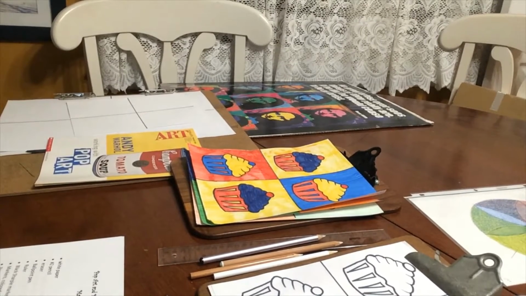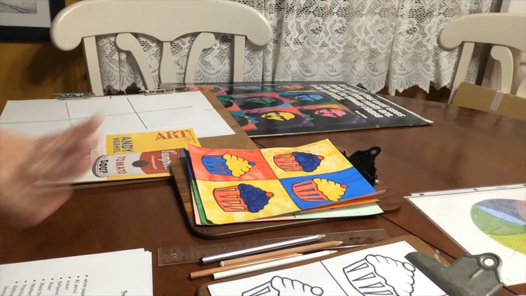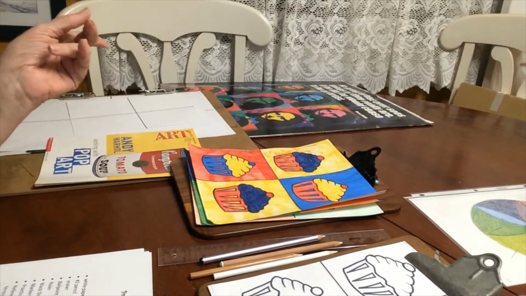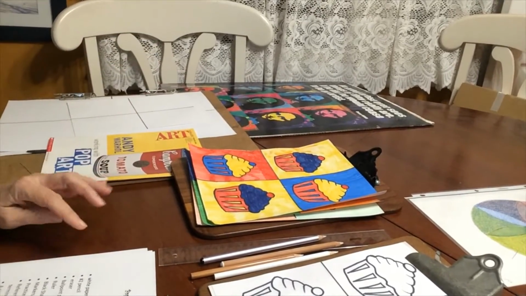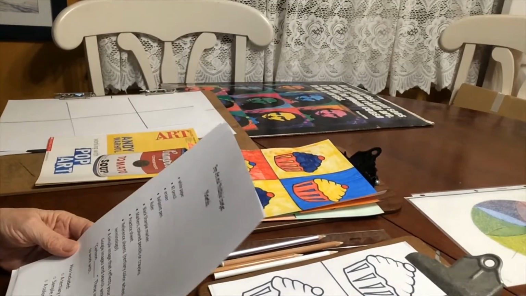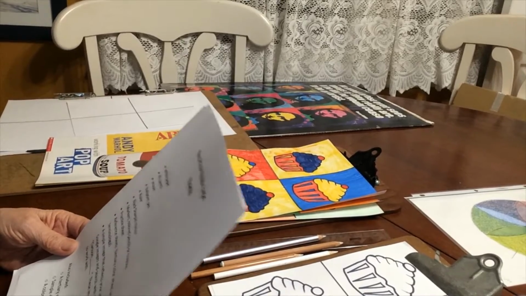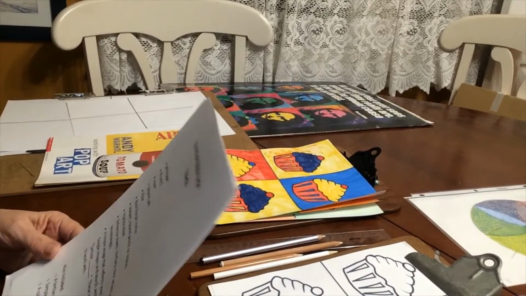And tonight we're going to talk about pop art and multiple images. I'm just going to go through the materials list first, make sure we have everything that you need tonight. You need white paper, number 2 pencil, eraser, ballpoint pen, a ruler, a black Sharpie, and you can use either markers with this, colored pencils, crayons, or a combination of the three.